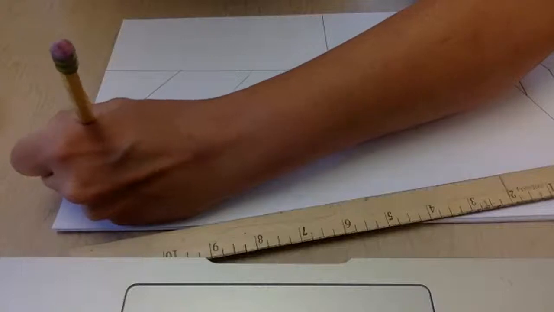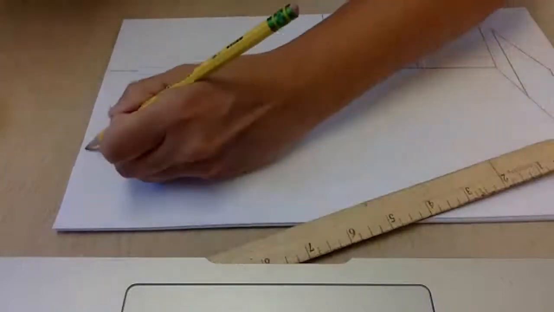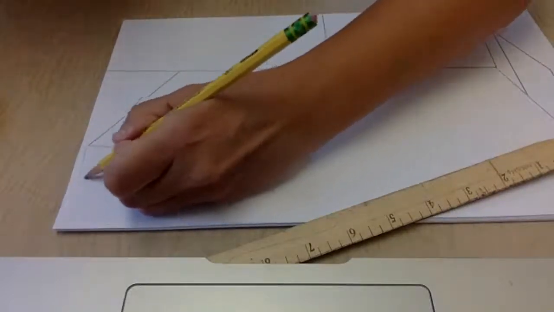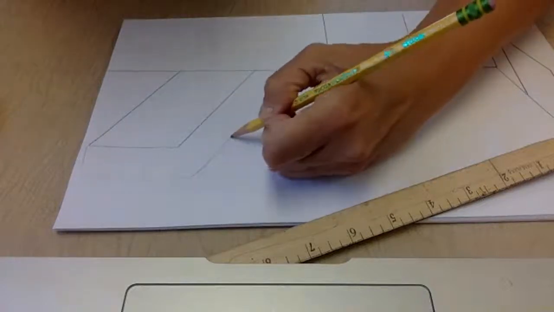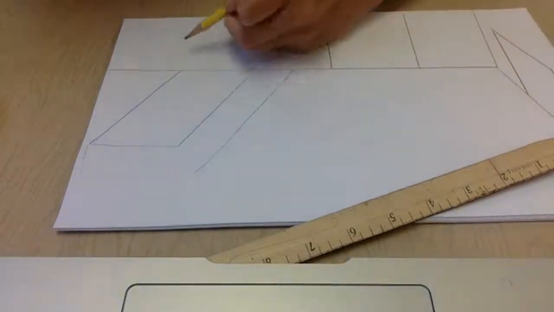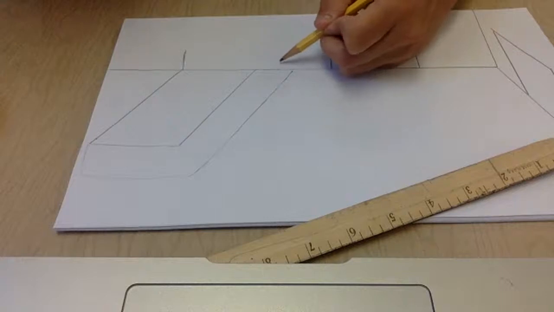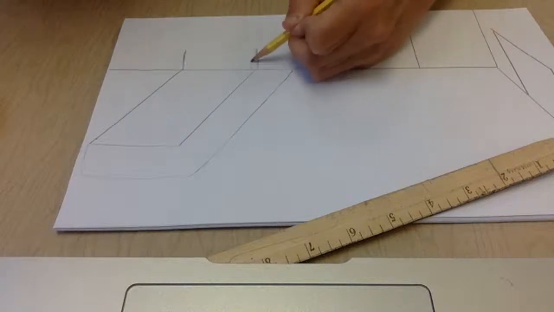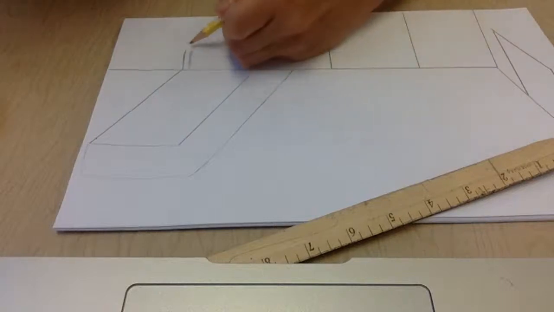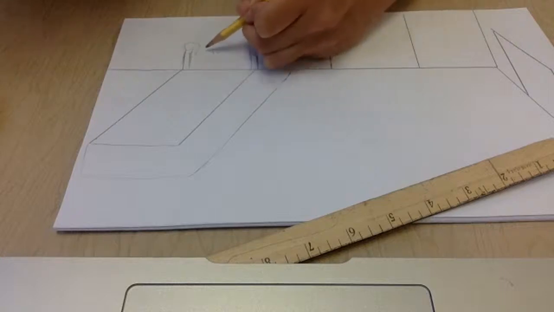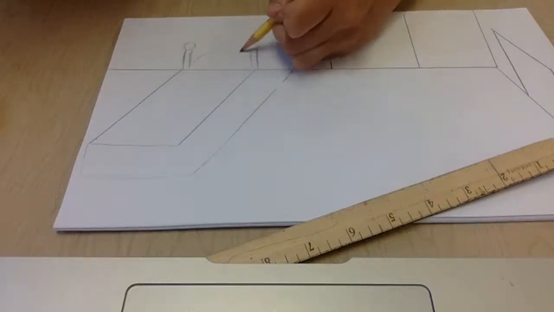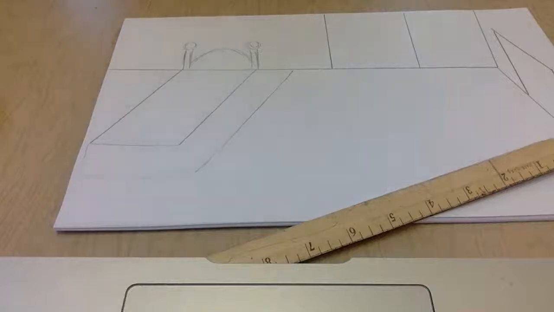You can also remember this from your teacher here, Mrs. Wilson, that you can always freehand sketch things. You do not have to use your ruler for everything here. I'm creating this imaginary headboard. Okay, now I just created a bed, if you saw that.